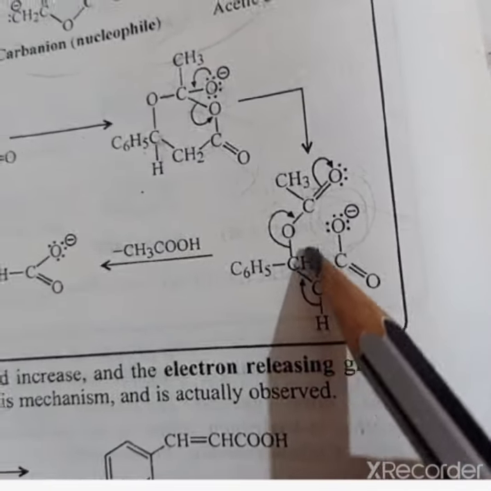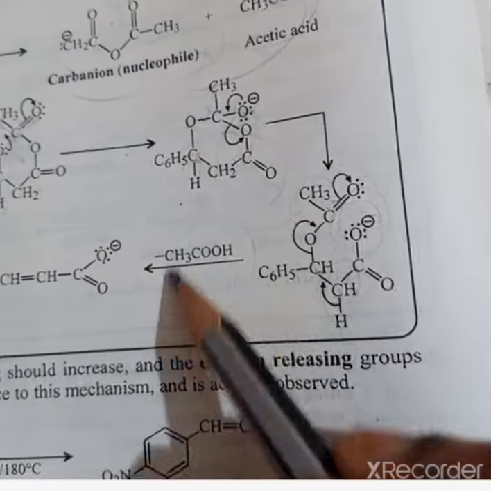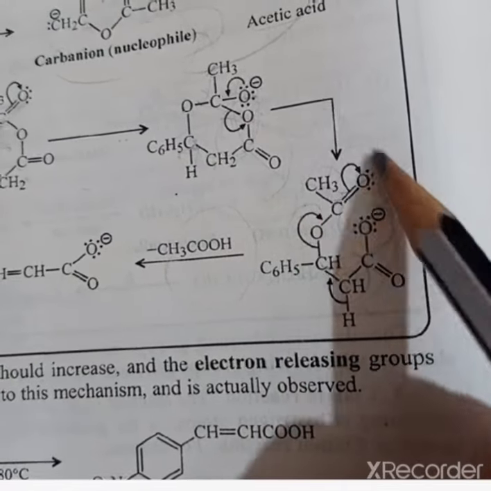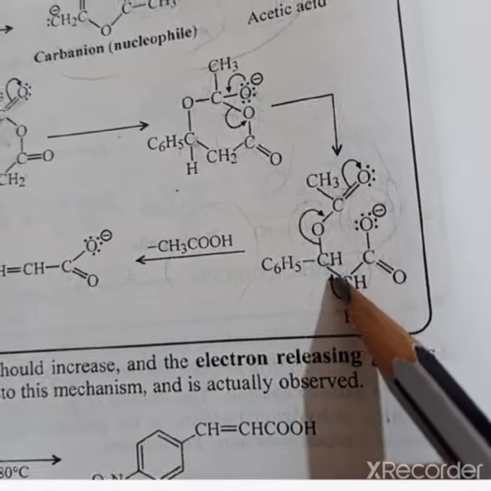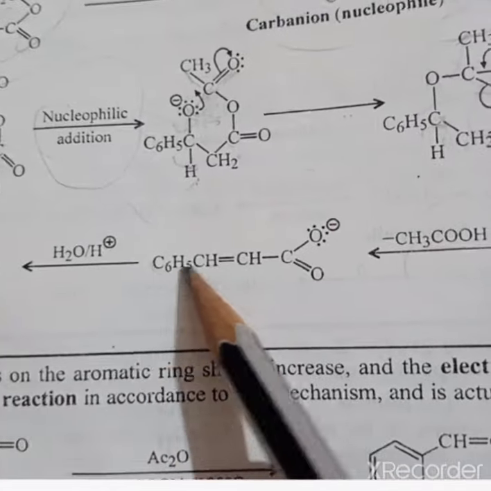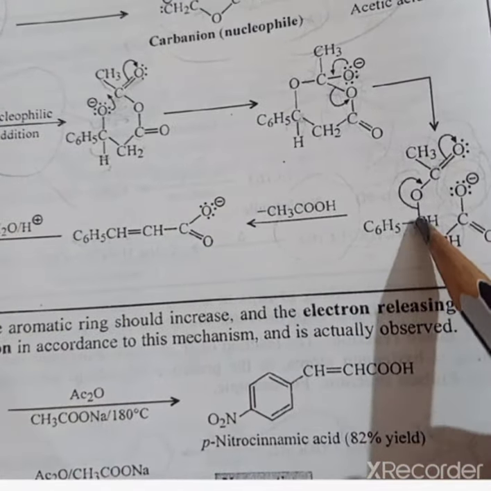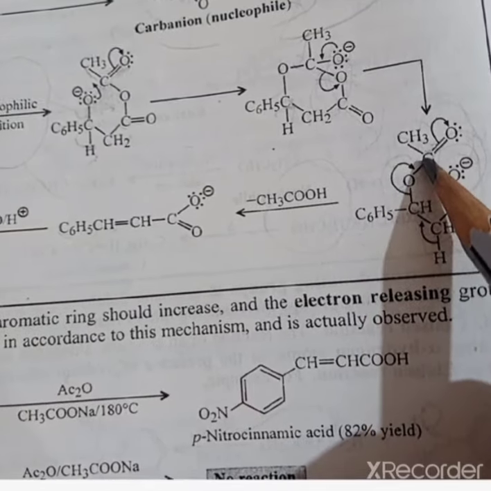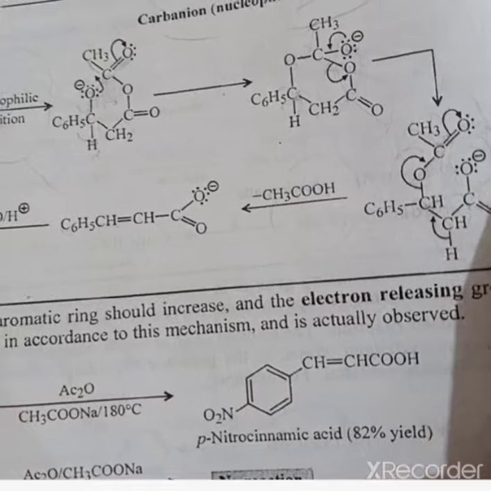Okay, so this is said to be the third product. Again, by adding acetic acid, the double bond becomes a single bond. Then this becomes a double bond again, so you get C6H5 CH double bond. Here C6H5, here C6H5 CH becomes a double bond. Here the C double bond O becomes C double bond O, and it gets two lone pairs of electrons, and here double bond O.